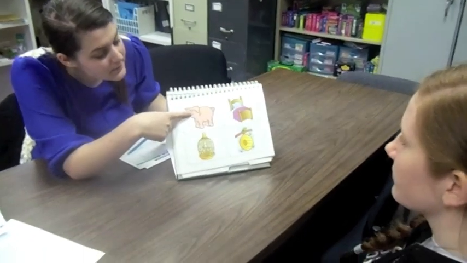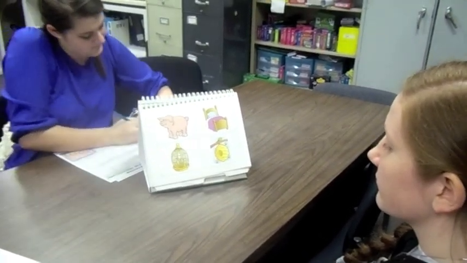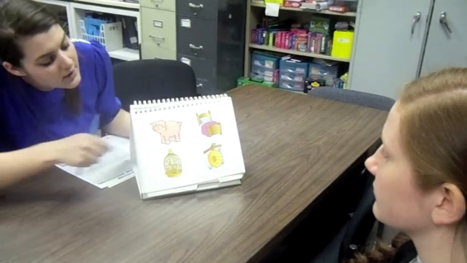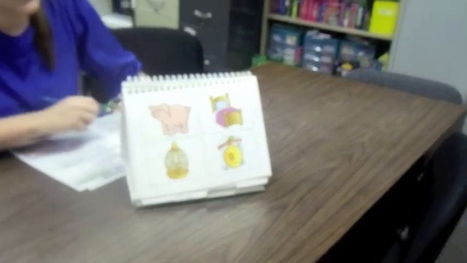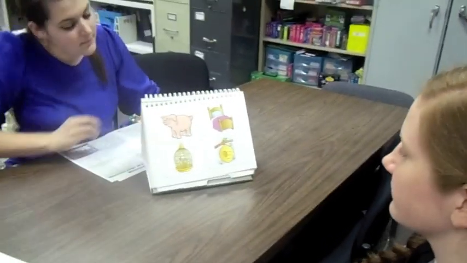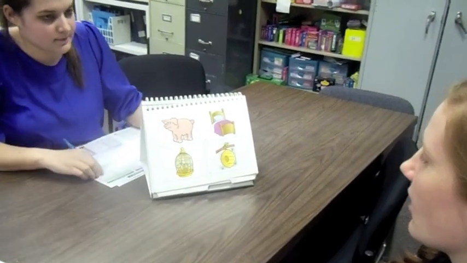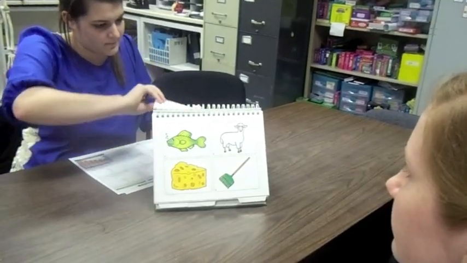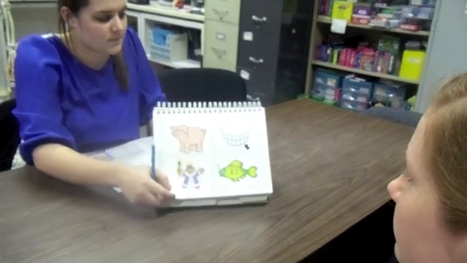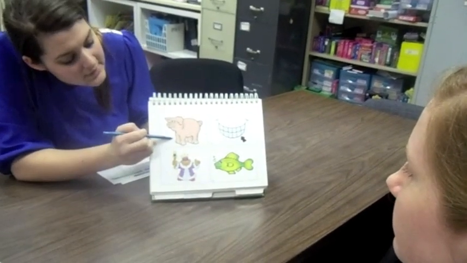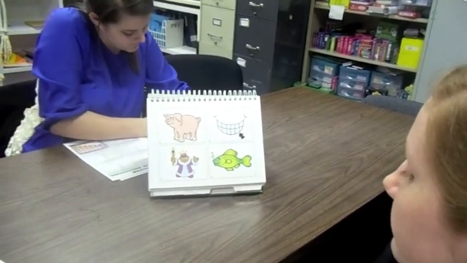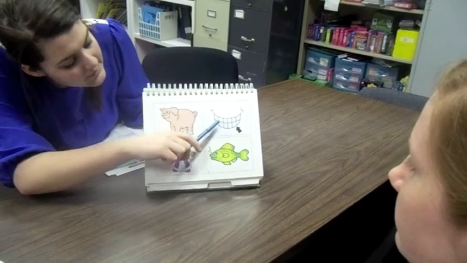What is this? Big. What is this? Bed. What is this? K. What is this? Hive. What is this? Big. What is this?